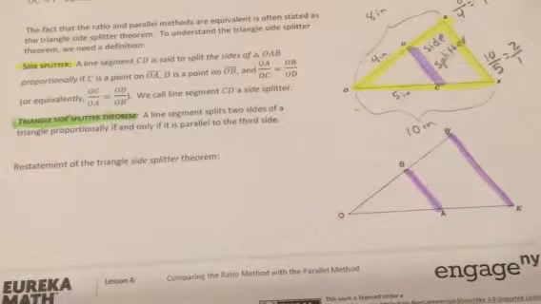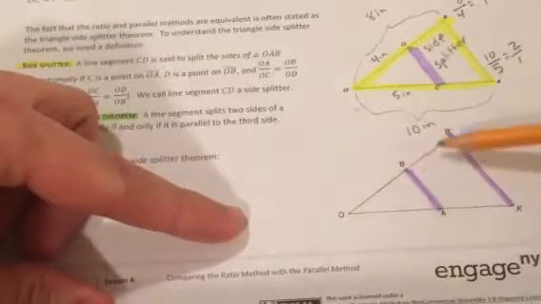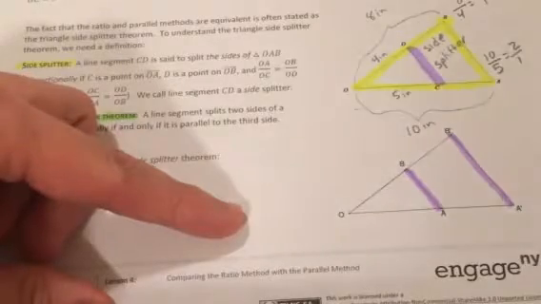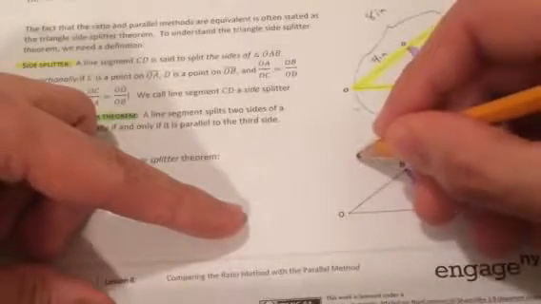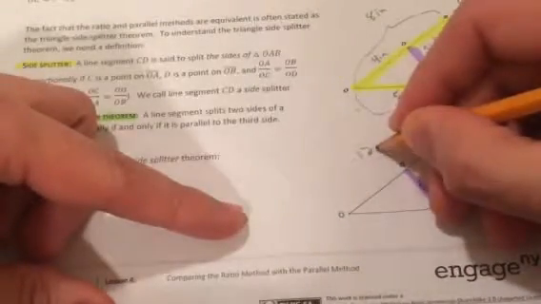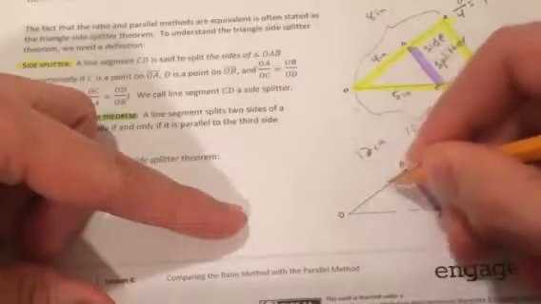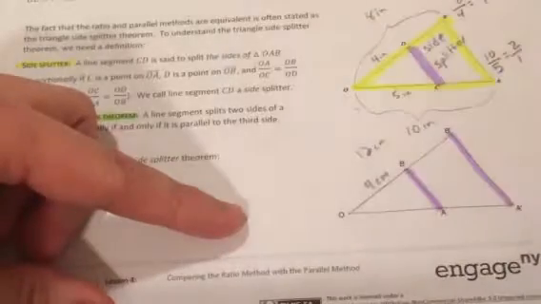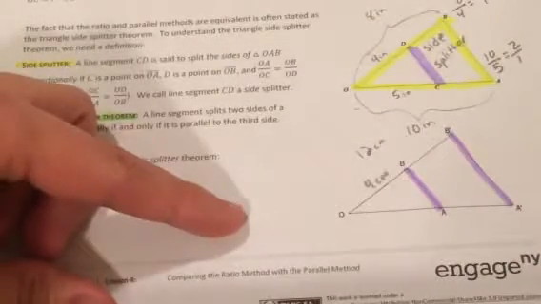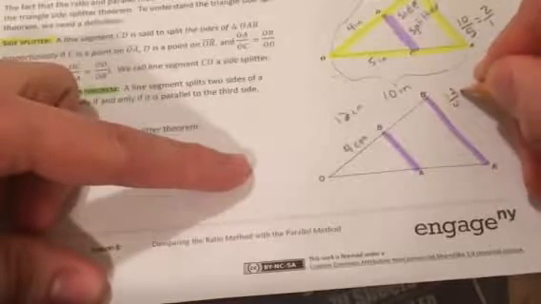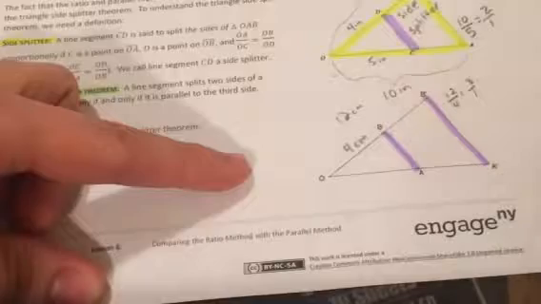So that means the large side, let's make it 12 centimeters, and then let's make the small side 4 centimeters. Okay, let's keep it like that. So if we do 12 over 4, it reduces to 3 over 1.